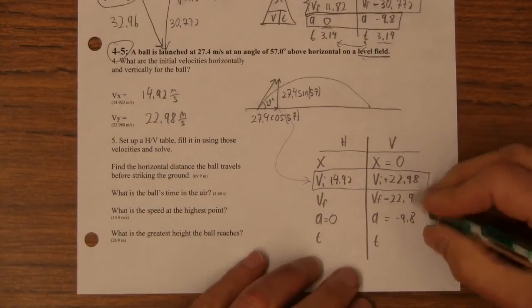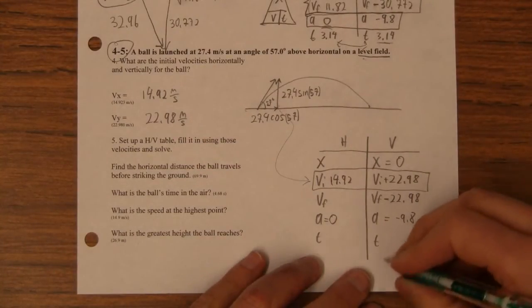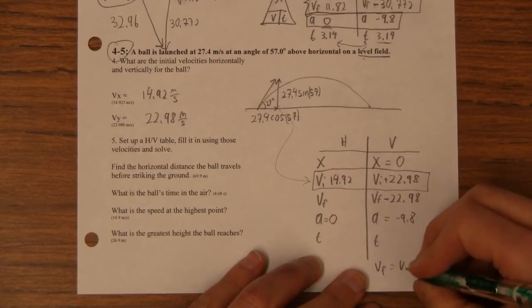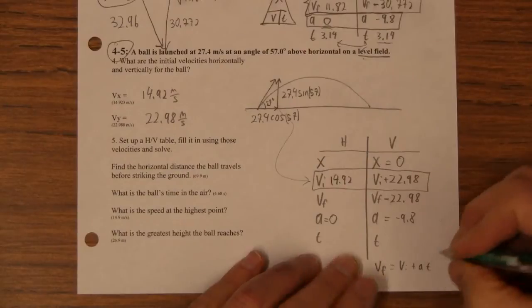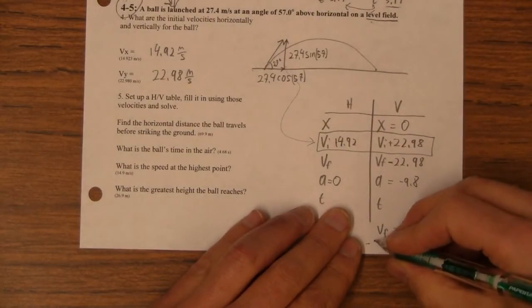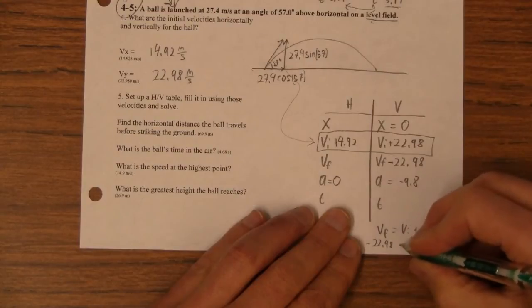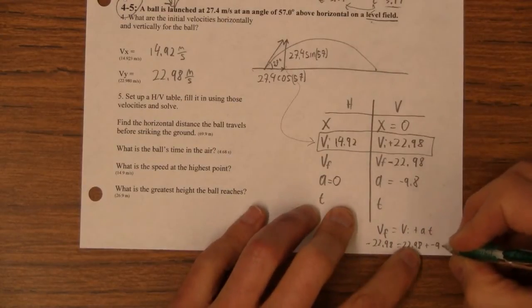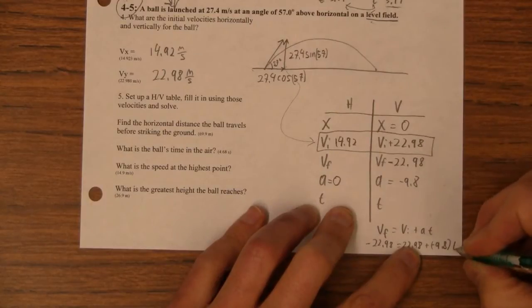And then my favorite thing is, of course, if we know that, we're going to find the time by using VF is VI plus AT, right? And so negative 22.98 equals 22.98 plus negative 9.8 times t.